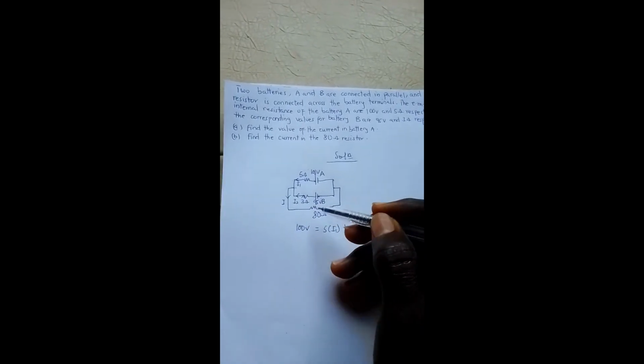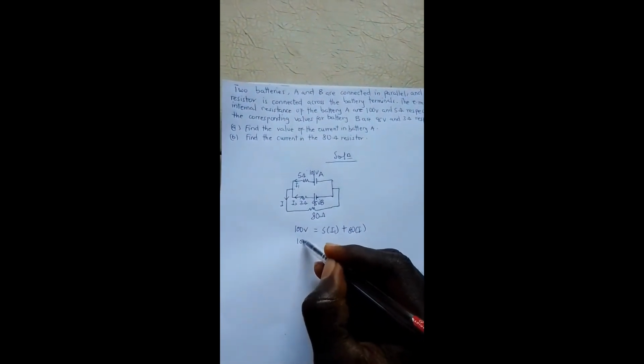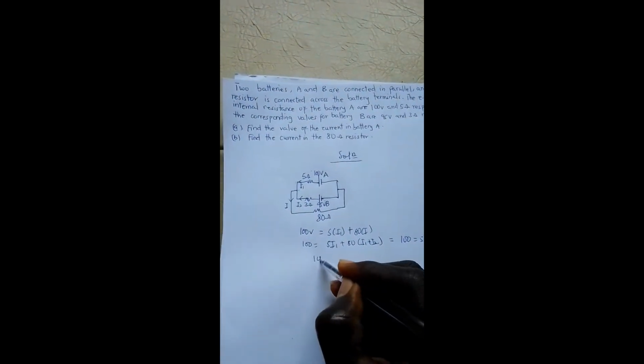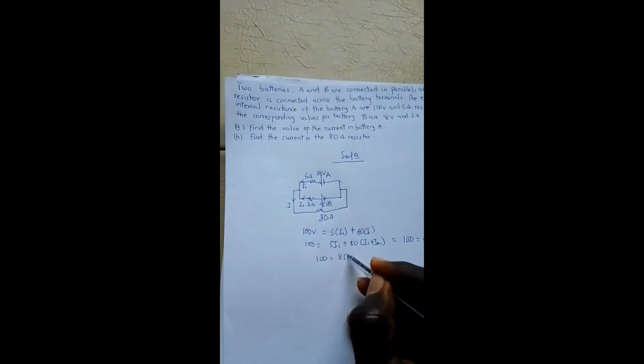the 80 ohms, and the current is I. So here I'm going to get 100 is equal to 5I1 plus 80 open brackets I1 plus I2, since I is a combination of I1 plus I2. This will further give me 100 is equal to 5I1 plus 80I1 plus 80I2. Hence finally I'm going to have 100 is equal to 85I1 plus 80I2 as my equation 1.